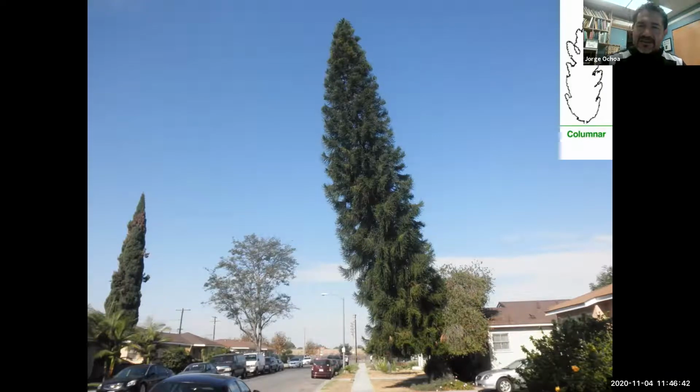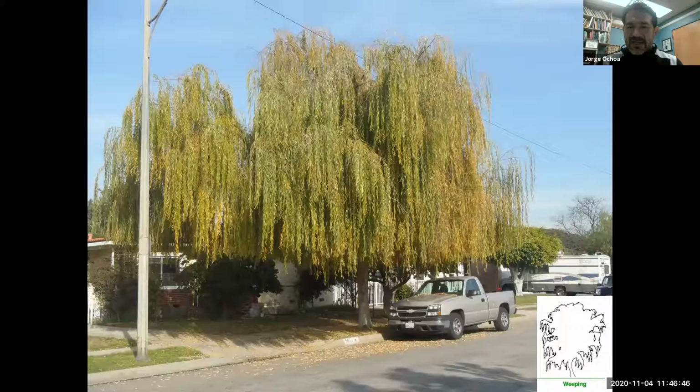And obviously the Italian cypress would be the better example for this. Or we have the weeping willow. So here is a weeping willow as a street tree, and it just has a very nice canopy. And then those branch hoppings that I mentioned before that you see right here on the side, that is just going to produce the next branch.